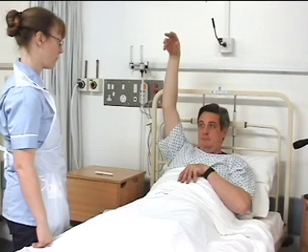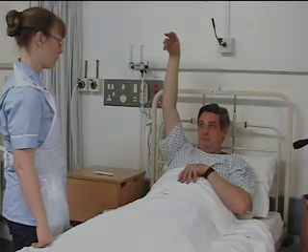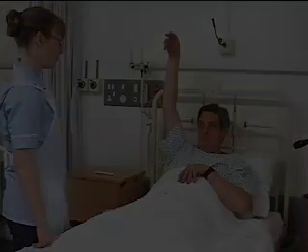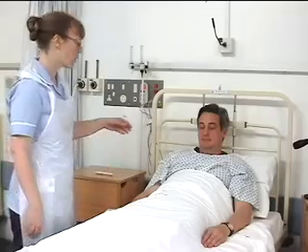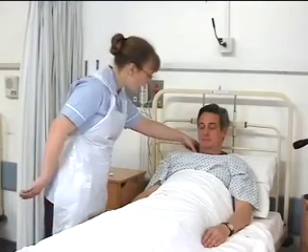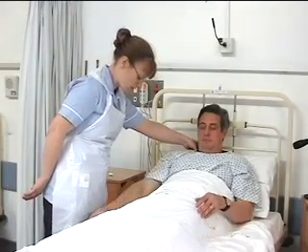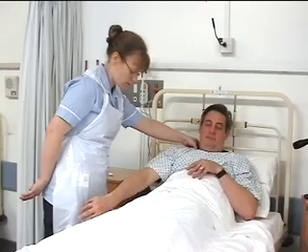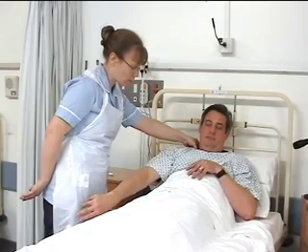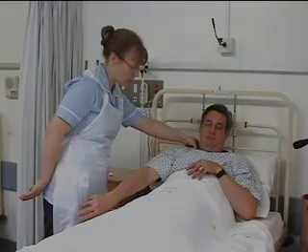When this is charted in the limb movement section of the neurological observations, an L to represent the left side should be entered in the spastic flexion box of the arms section, and an R should be entered in the normal power box. Here again, we see a patient whose limbs respond asymmetrically. This time, their right arm is extending and their left arm is flexing.